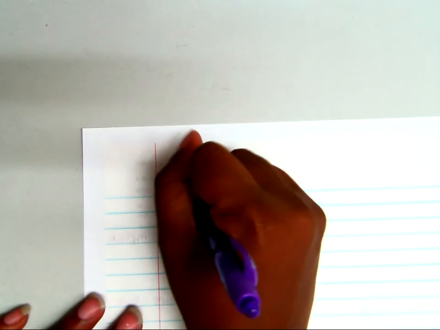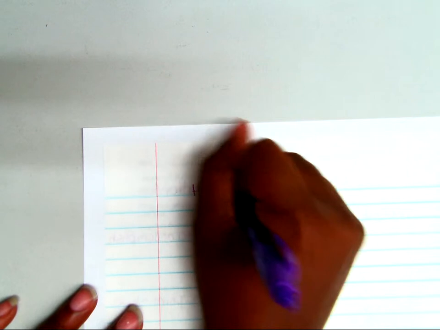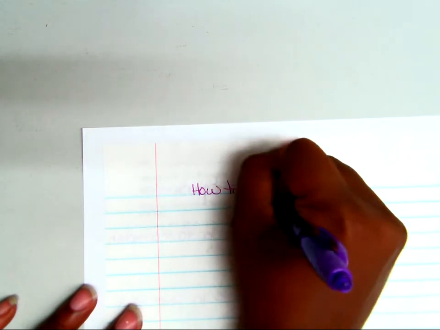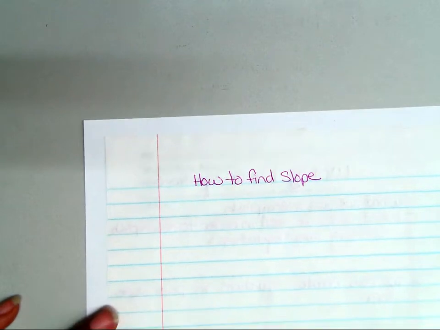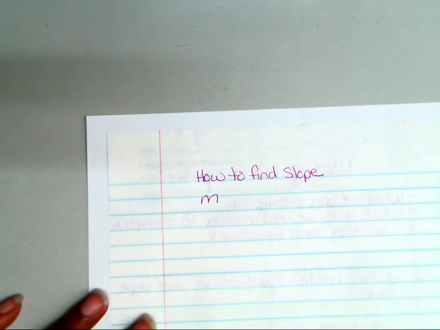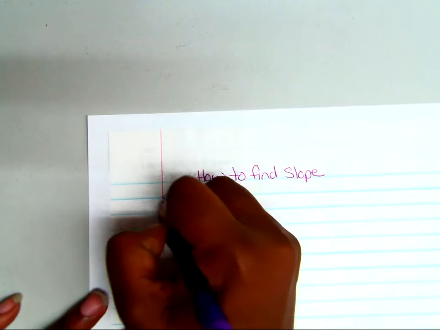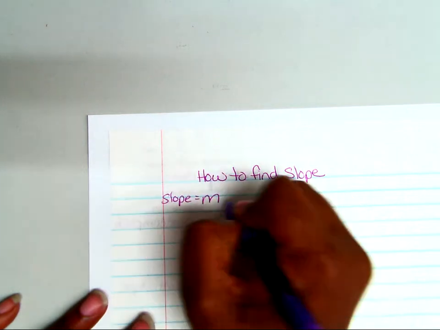You also need to know how to find slope. There's lots of names for slope. Slope is m. Slope equals m.